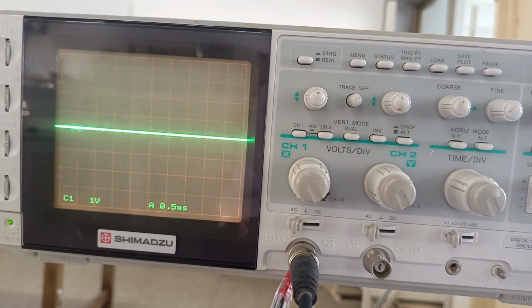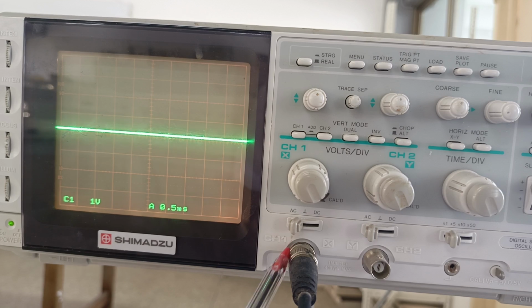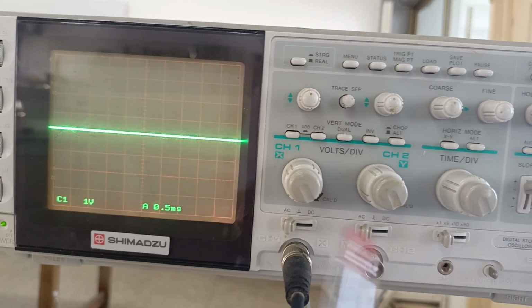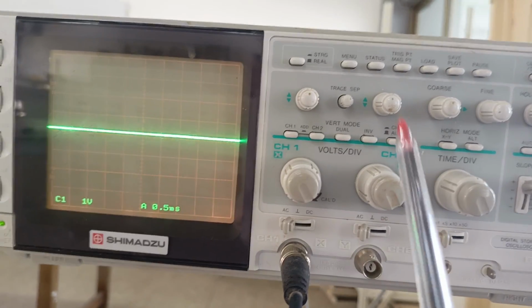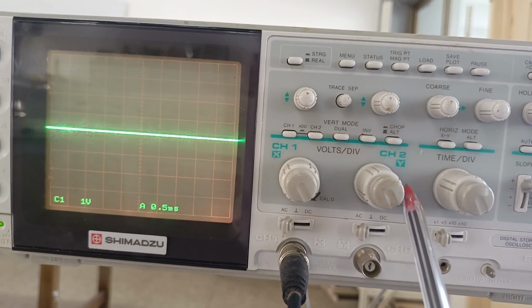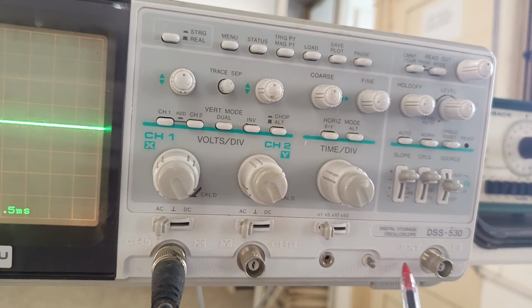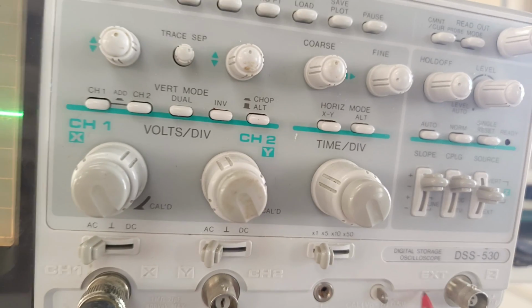If you connect your frequency generator to this, then you are using this channel. If you connect it to this, then you are using this channel. And then this is for extension. Okay, so that's a little on the C.R.O.